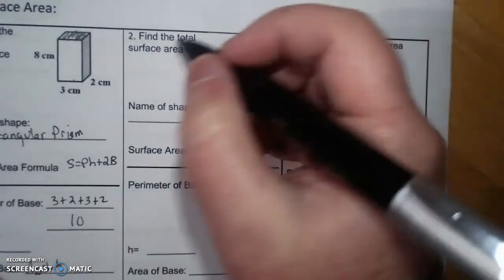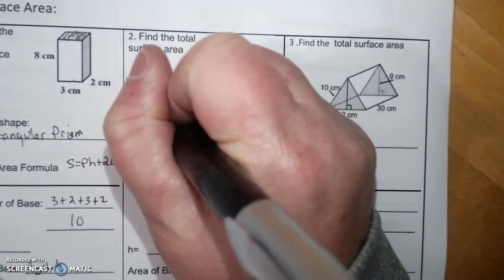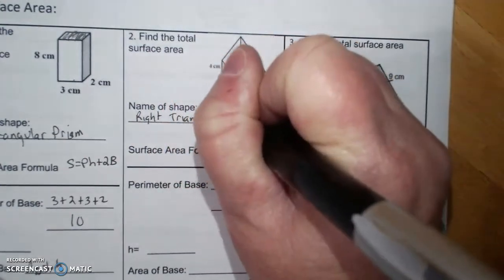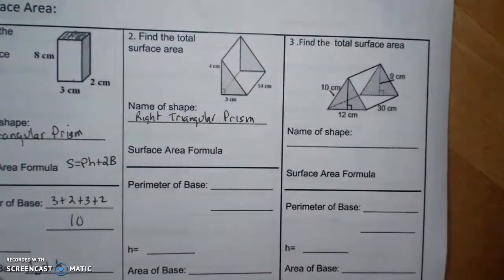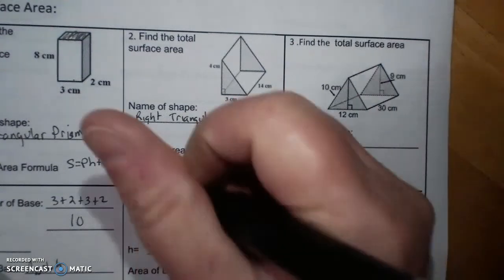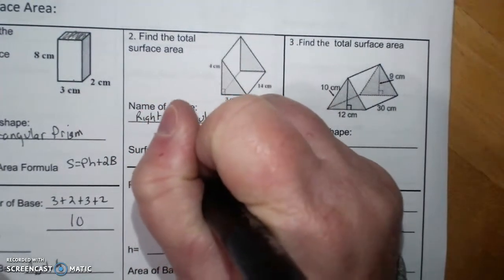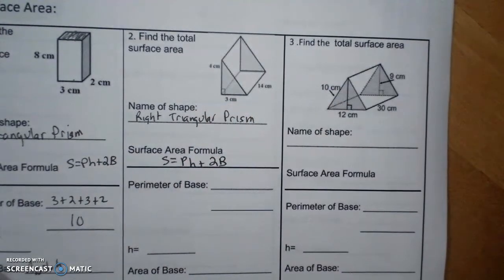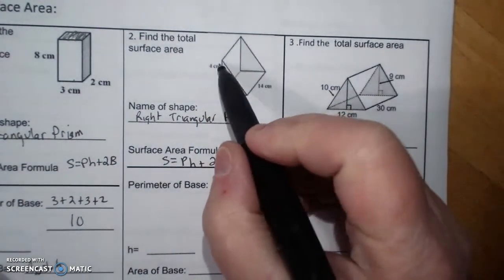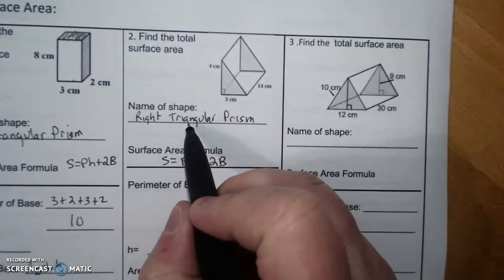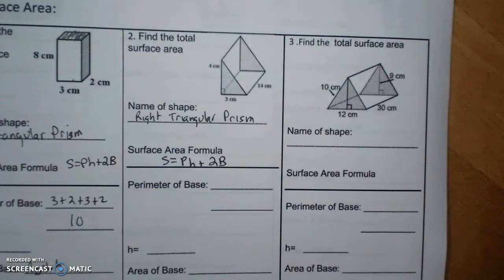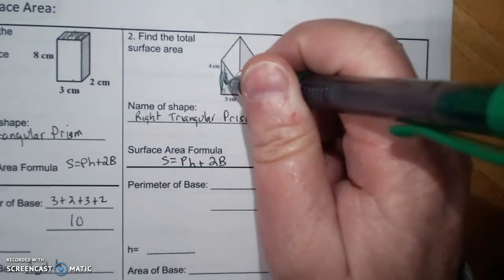Name the shape. Triangular prism. Surface area formula. S equals pH plus 2b. Perimeter of the base. Because I called it a triangular prism, this right here is my base.